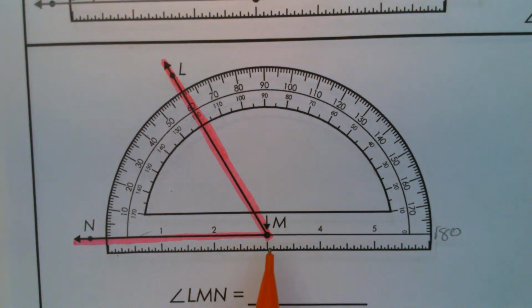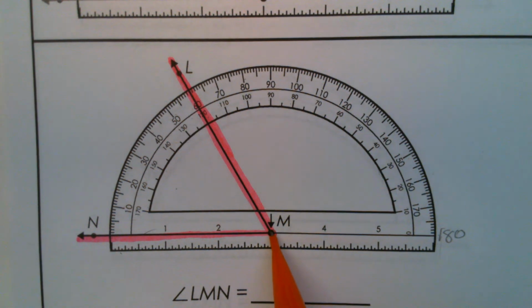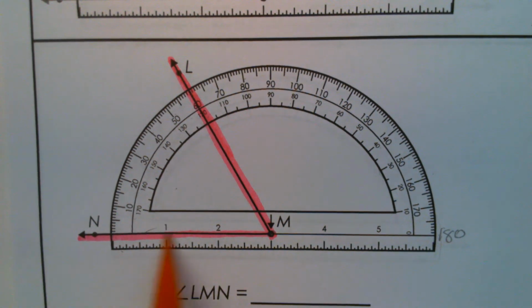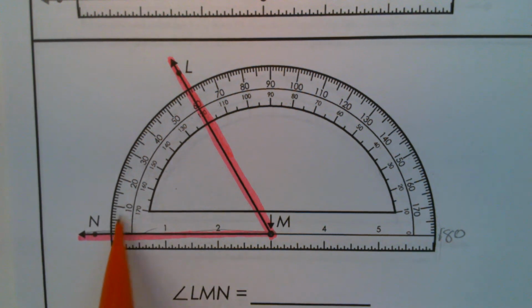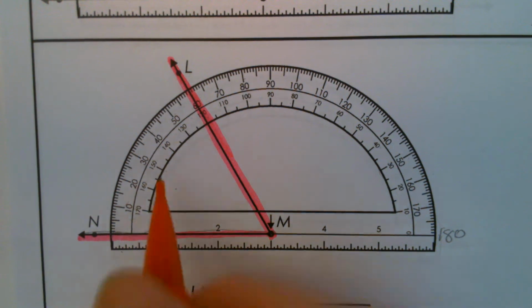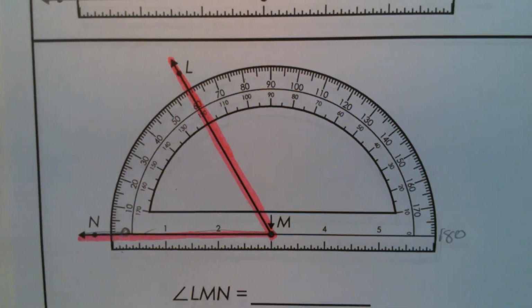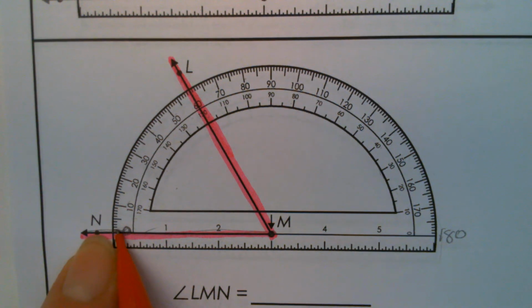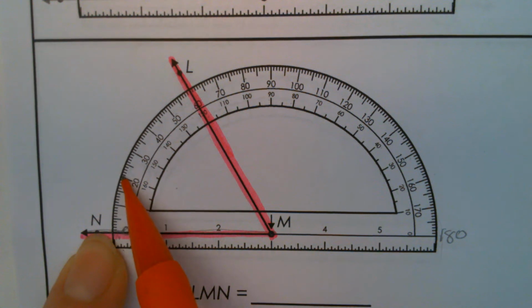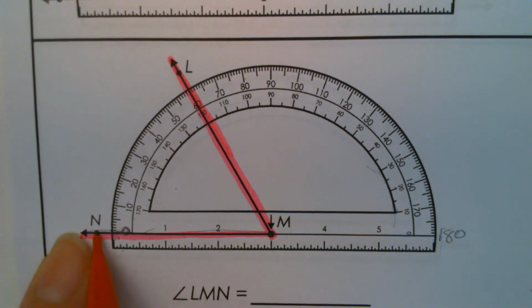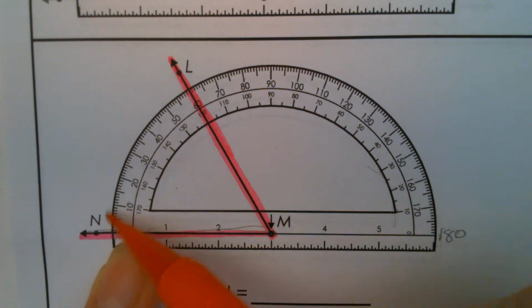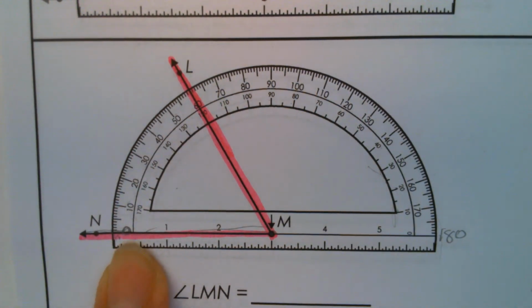So if I look here, my vertex is lined up right here in the middle where it should be. My bottom ray is lined up with the 0. Here's where 0 is, 0, 10, 20. So it's lined up with my 0, and often you'll actually have a 0 right here. Here it's 0, 10, 20 on the outside. On this side, it goes 0, 10, 20 on the inside. Since this bottom line is lined up with the outside 0, I'm going to look at my outside numbers to figure out how big this angle is.